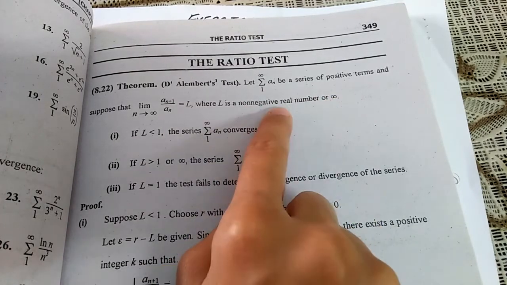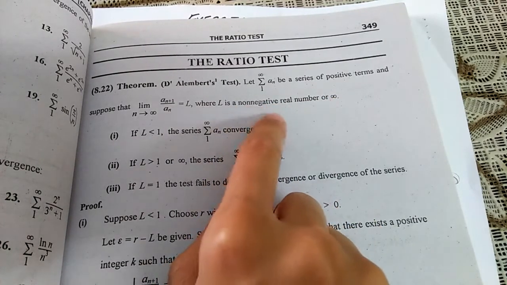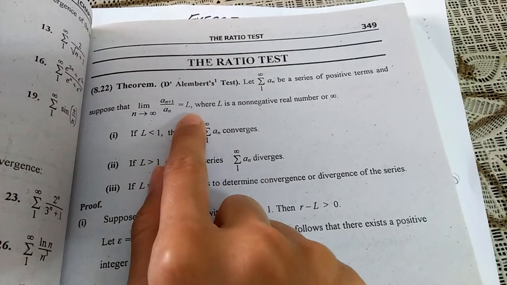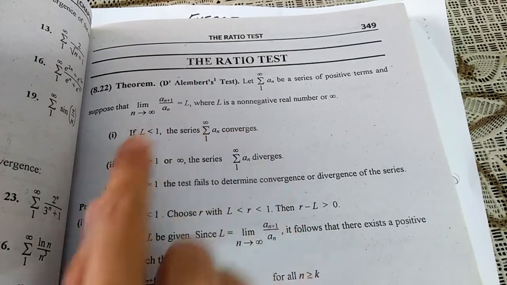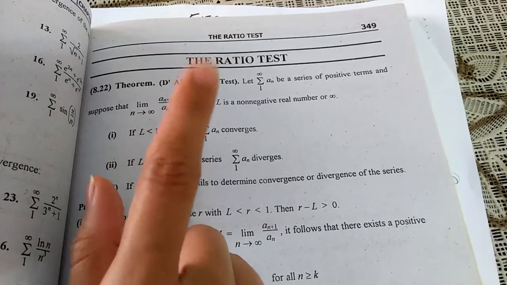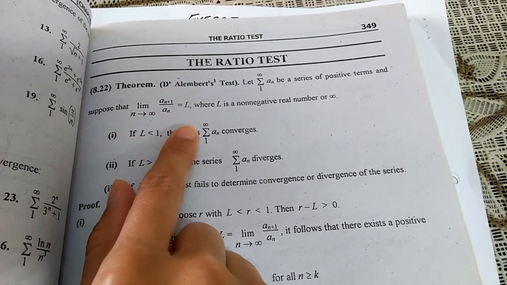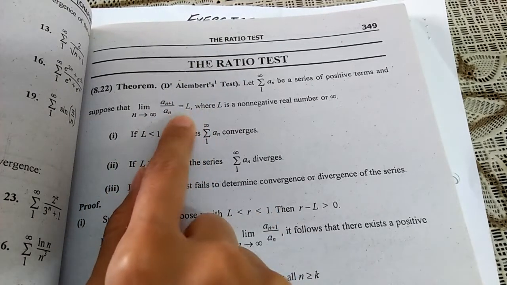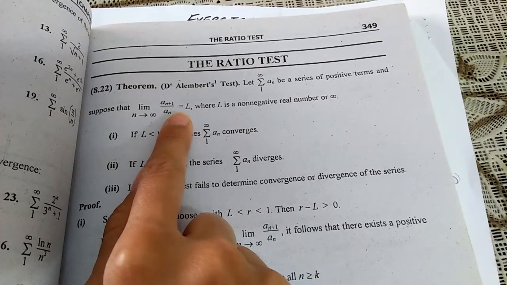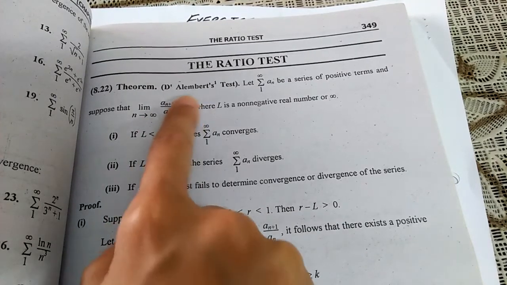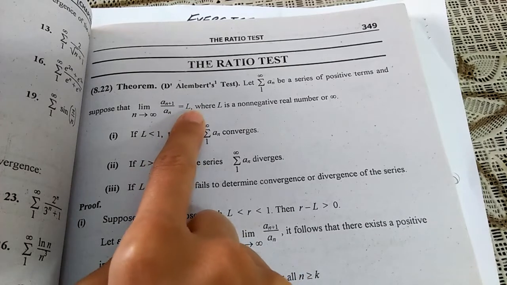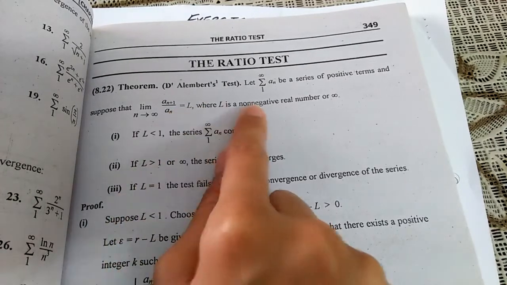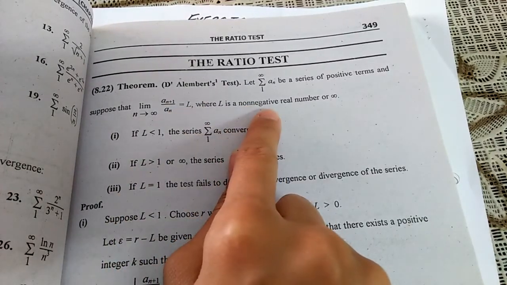What does non-negative mean? It means it is not a negative number. Not a negative number means it could be positive or it could be 0 as well. Not all L are positive, because 0 is also included in L. Due to including 0 here, they have written non-negative.